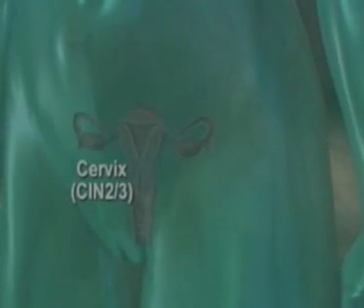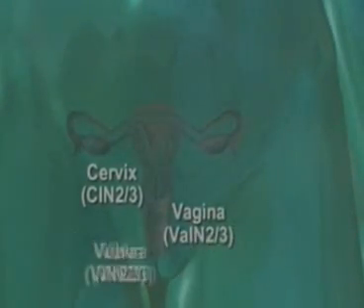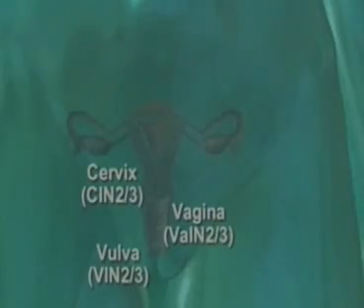High-grade lesions are mainly caused by high-risk or oncogenic types of HPV, which can lead to the development of precancers or cancers of the cervix, CIN2/3, vagina, VAIN2/3, and vulva, VIN2/3.